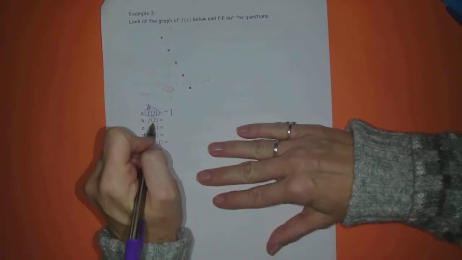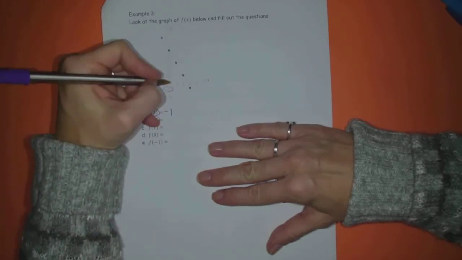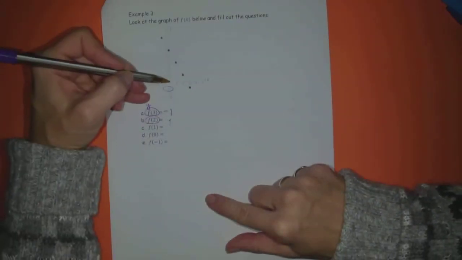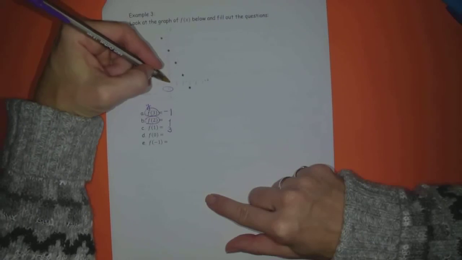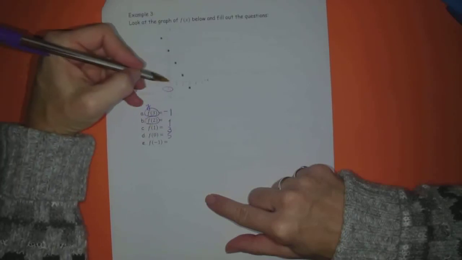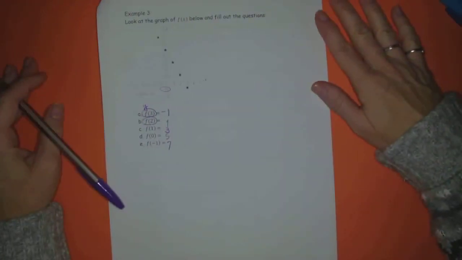And for the next one, f of 2, what's the y value when x is 2? That's 1. That's this guy right here. And f of 1, well, let's go to x equals 1. Okay, there it looks like the y value's up at 3. And f of 0 is up here at 5. And then the function at negative 1, x is negative 1, what's y? Looks like 7. And there you have it.